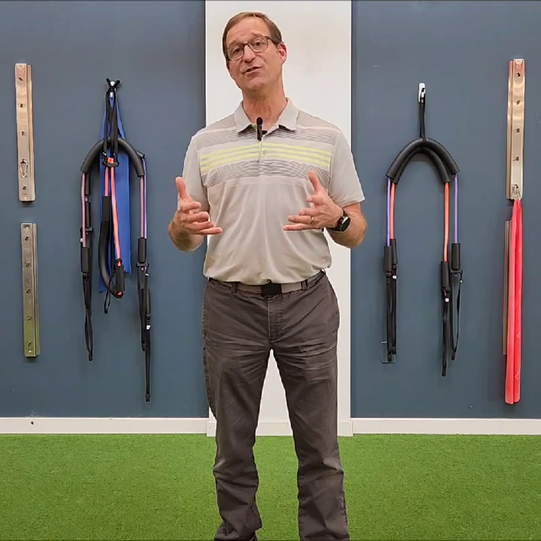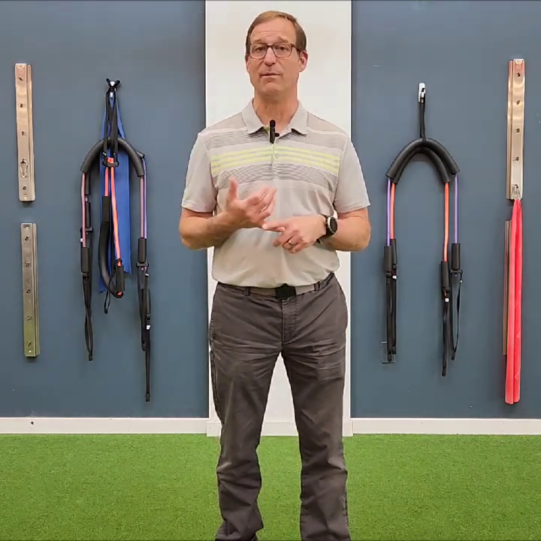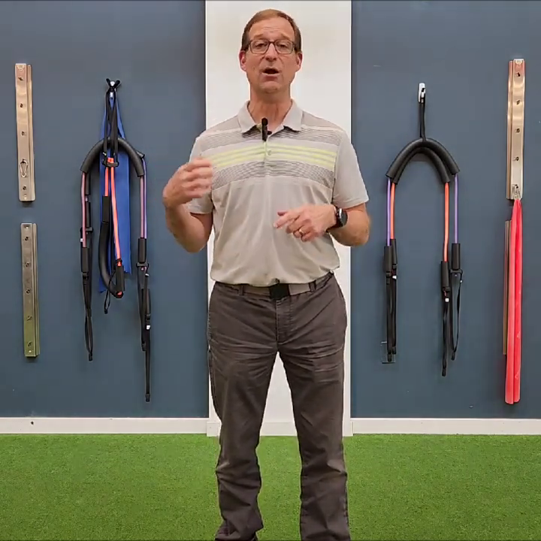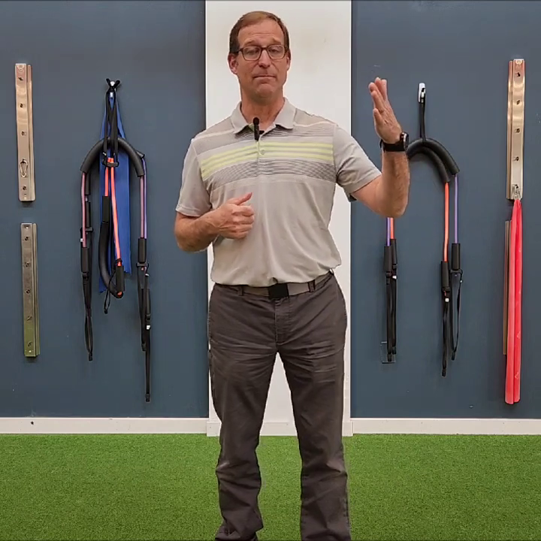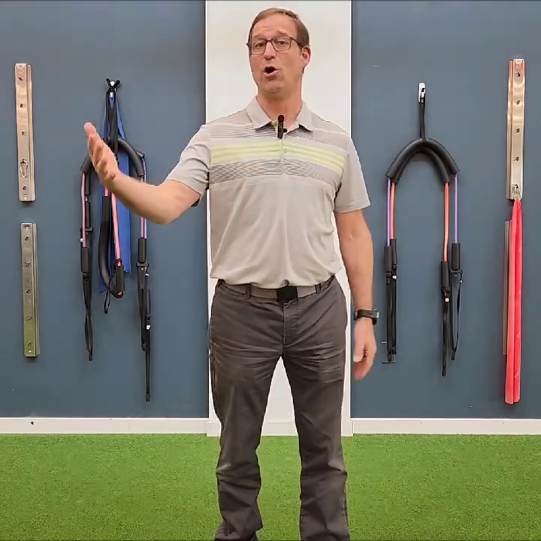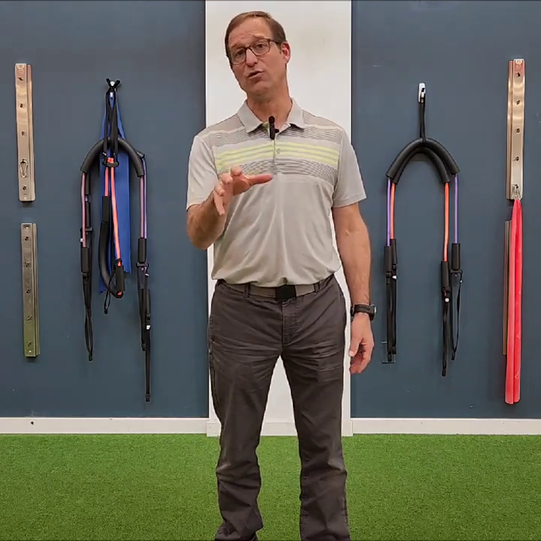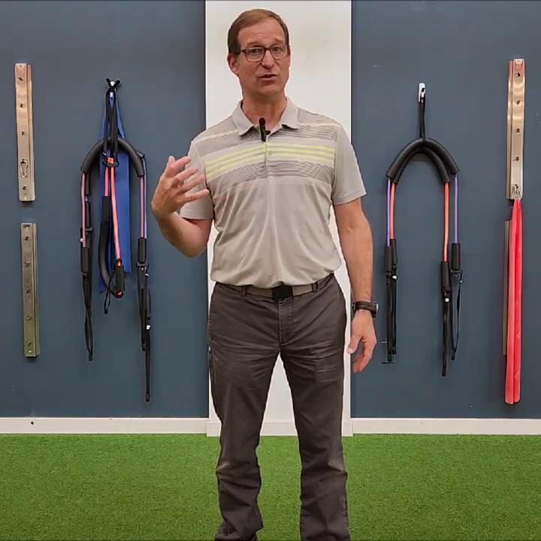If we just treat the inflammation or the pain, we can have temporary improvement without long-term resolution. So looking at the thoracic spine is usually the first step to resolving shoulder pain.